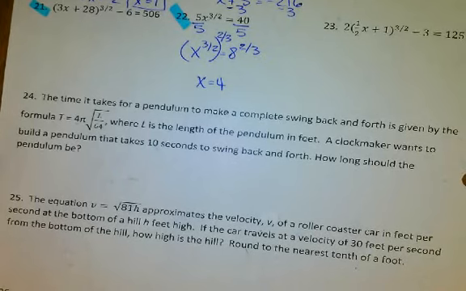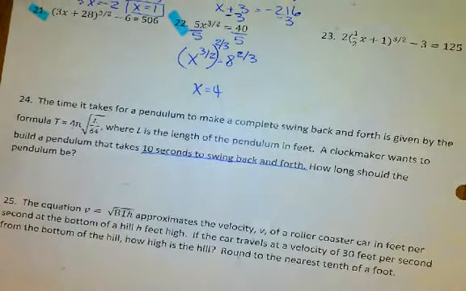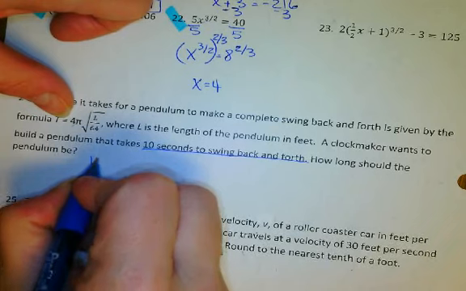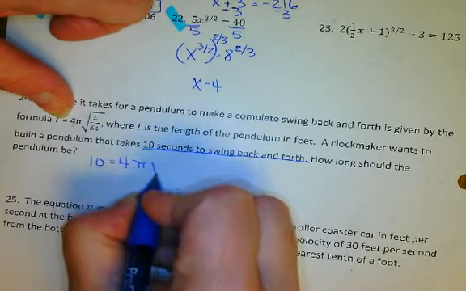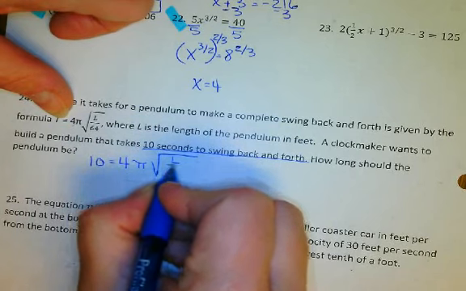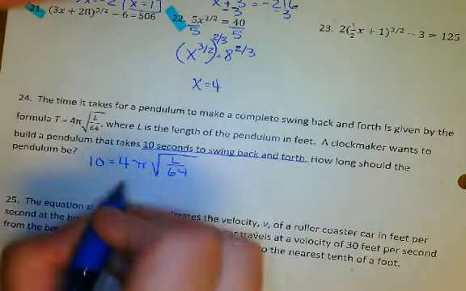On 24, it says the time it takes for a pendulum to make a complete swing back and forth is given by that formula. A clockmaker wants to build a pendulum that takes 10 seconds to swing back and forth. That's quite a while. How long should the pendulum be? All right, well, t is my time, so 10 equals 4 pi times the square root of L divided by 64. Okay, so I need to solve for L so I can figure out how long.